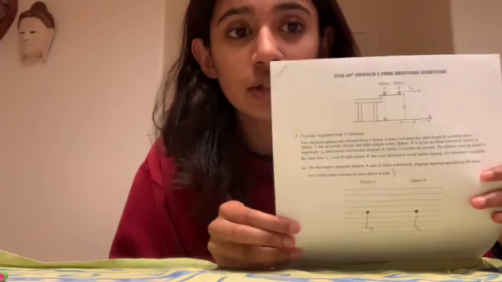So the first one that we're going to be doing this video is the 2015 AP Physics free response question number 4. This is the first page. I'm going to read out the problem and we'll go from there. We'll study the diagram because there's a nice little diagram given to us.